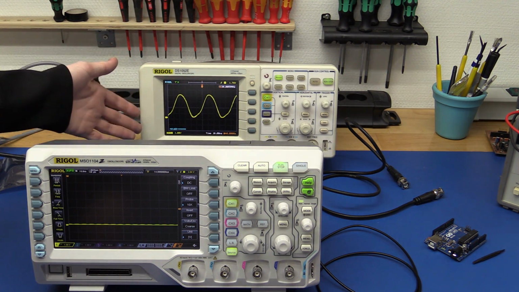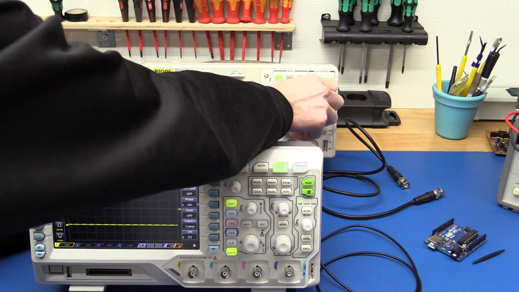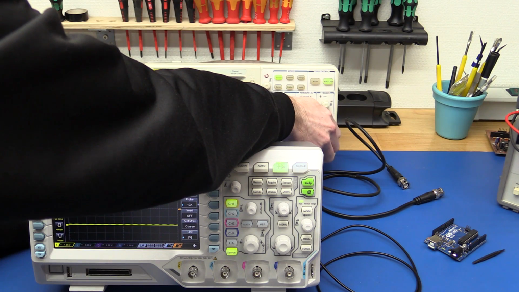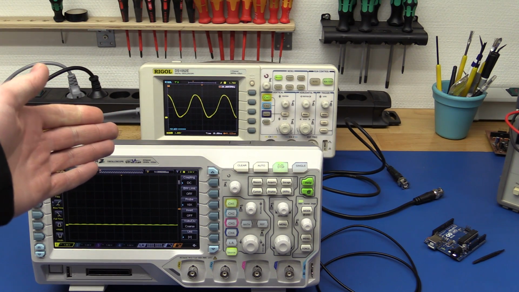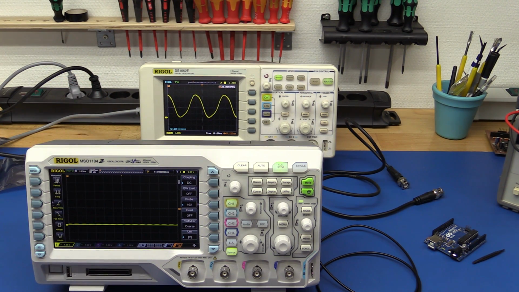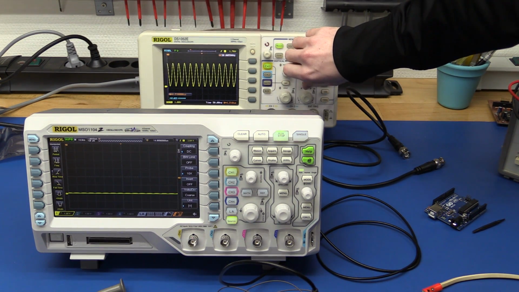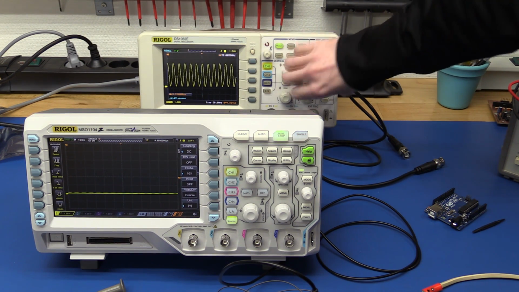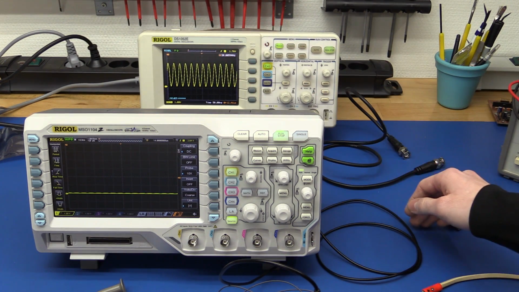And here you can see we are at the trigger point and it looks just fine. So we can go to 5 microseconds again and zoom in. And now it's exactly the same settings as on the other oscilloscope, but there's no frequency modulation. And we can just try and scroll through this waveform as well. And as you can see, there's clearly nothing here.